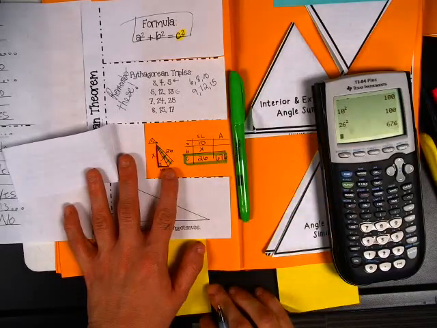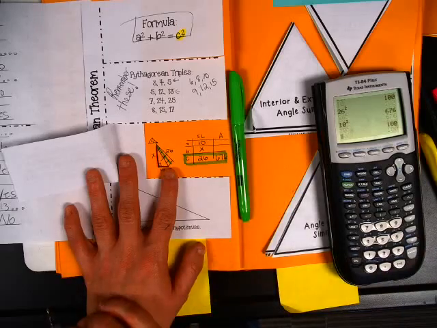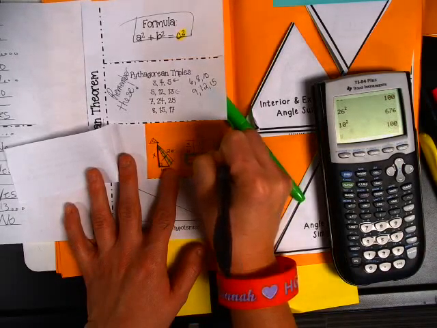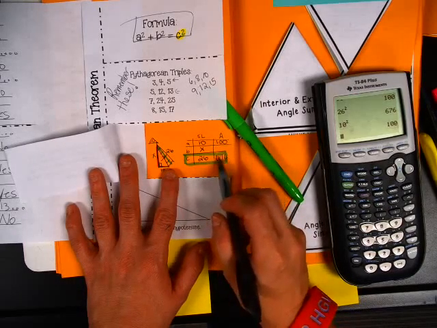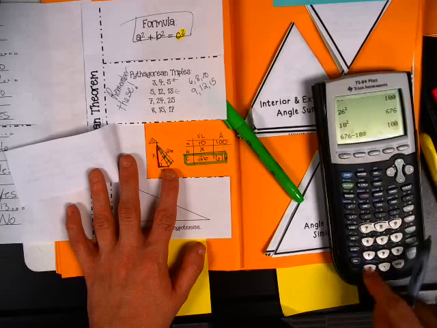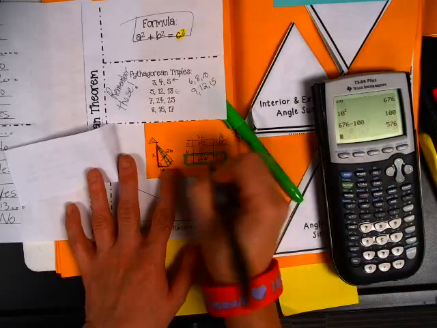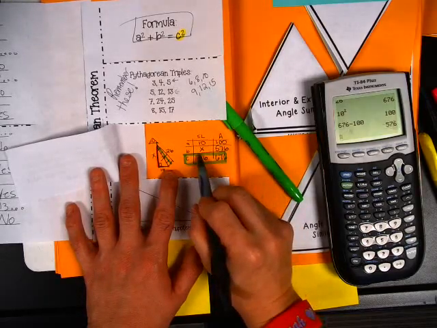676. Okay? 10 squared is 100. And I don't know this, but how do I figure it out? I have to subtract. And I get 576. And how do I find the side length?